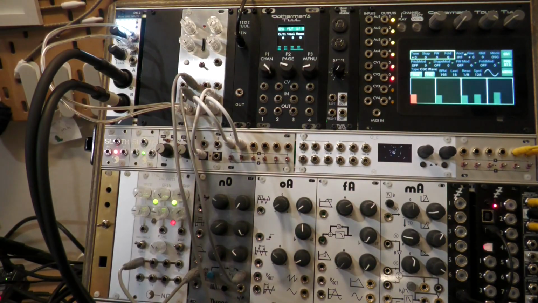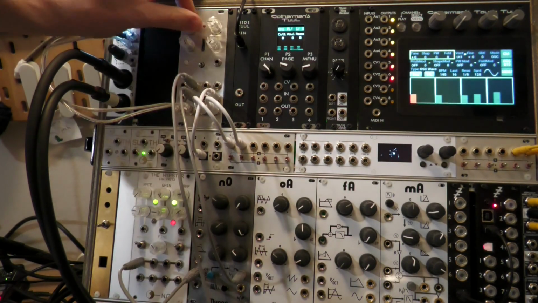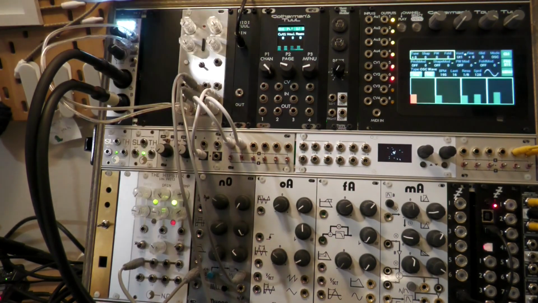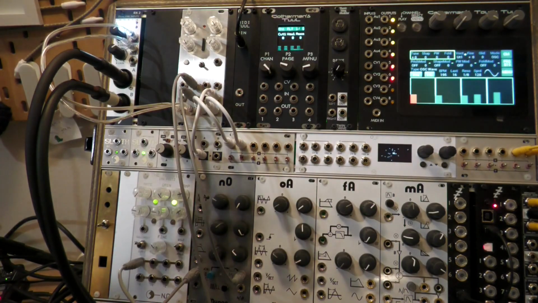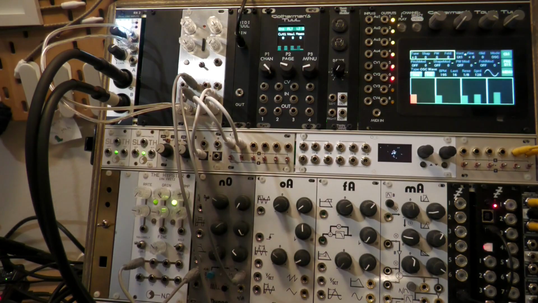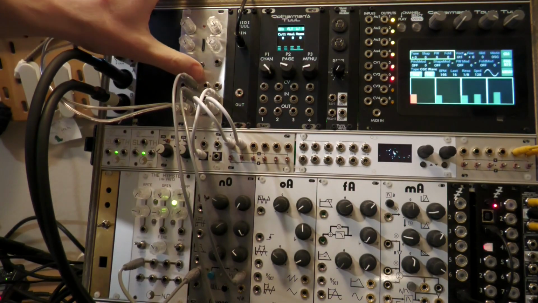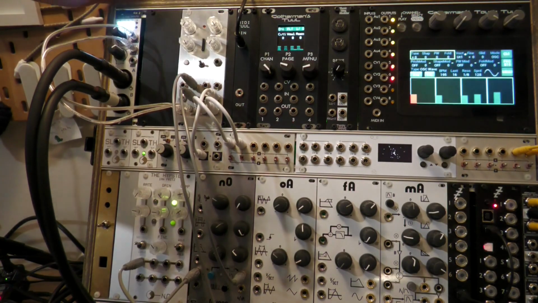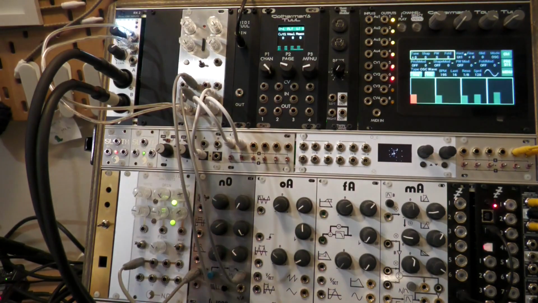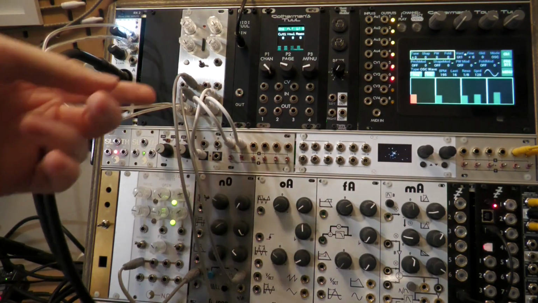If I play the dry sequence first, and now the wavetable. It's also receiving pitch information at the same time.